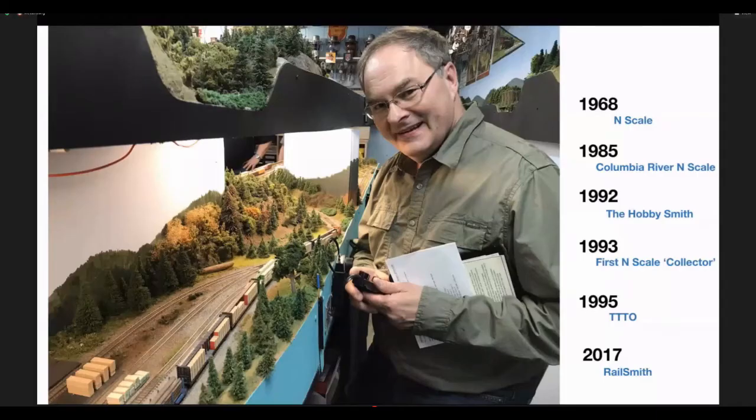In 1985, I started an N scale club with 3 other buddies, the Columbia River N scale group, which has been featured in magazines over the years. In 92, I opened a hobby shop, the Hobby Smith in Portland, Oregon.